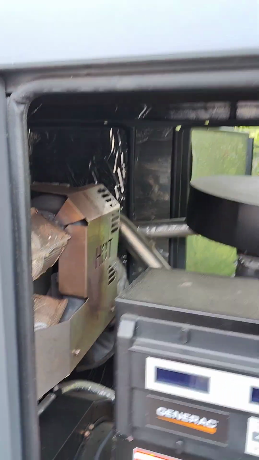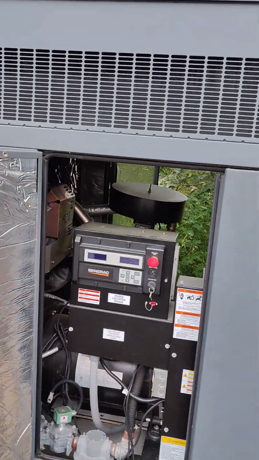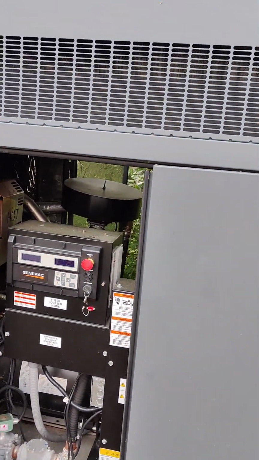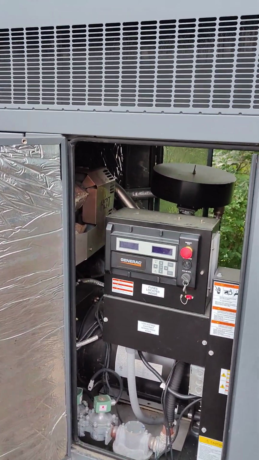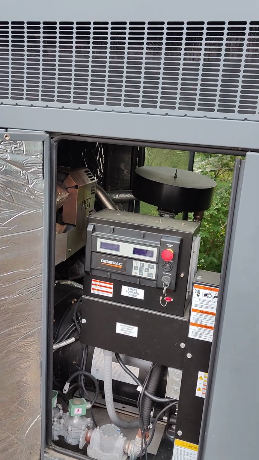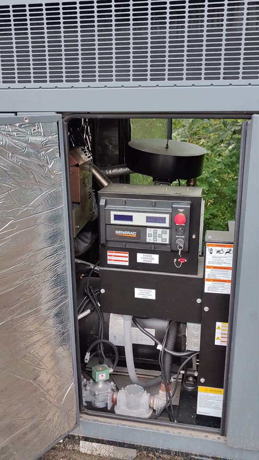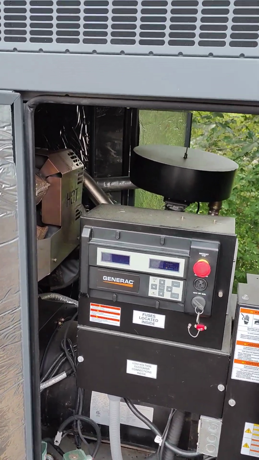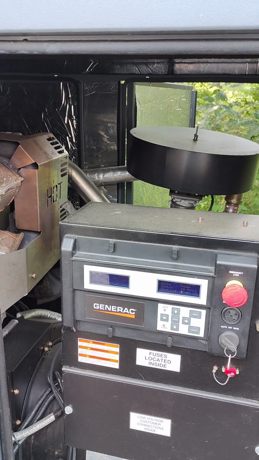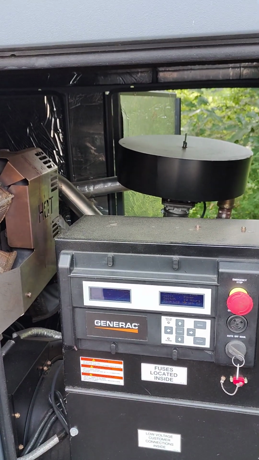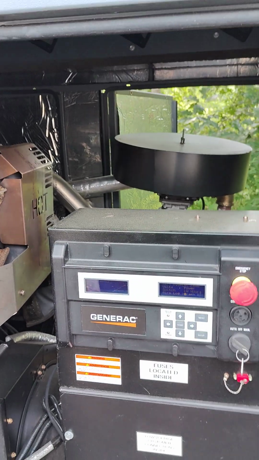The reason it needs to go rich lean is so you get a complete burn of the fuel spectrum. Certain emissions will not burn under a lean condition, and that's also true under rich conditions. Other emissions will not be burned out. So it is doing it. When you see these going rich lean, that means it's operating correctly. That's how you get a complete burn of the emission spectrum.